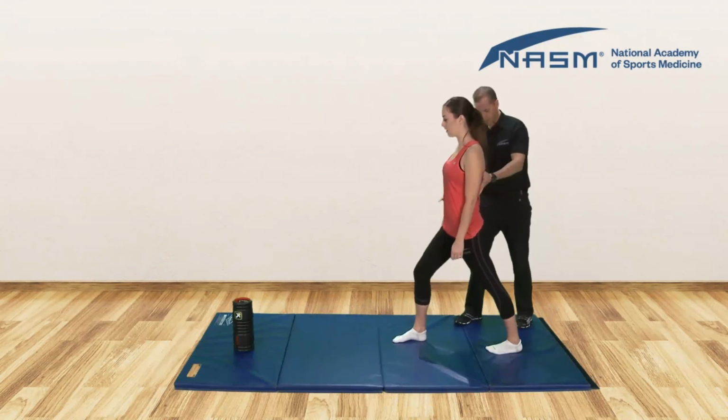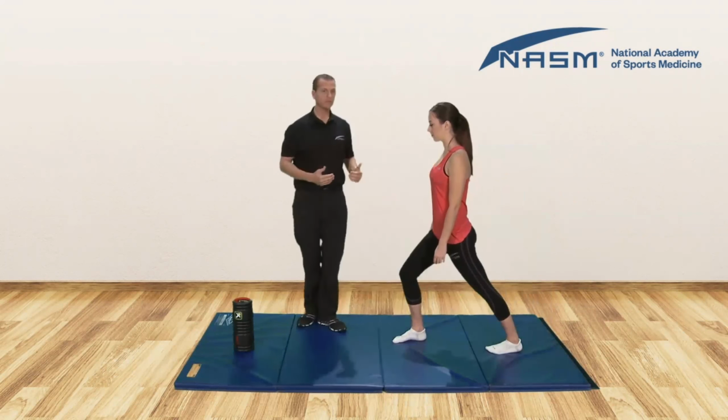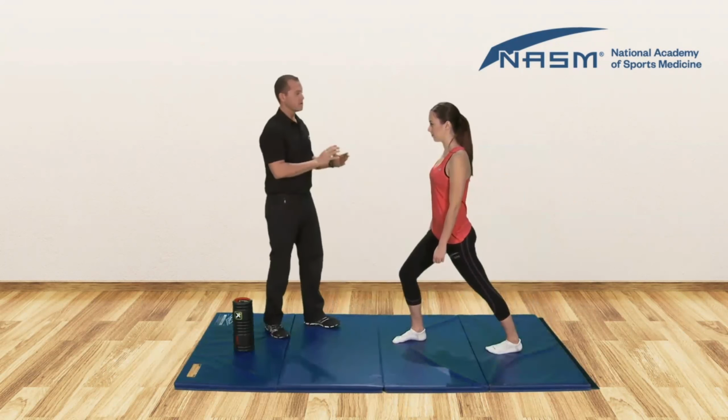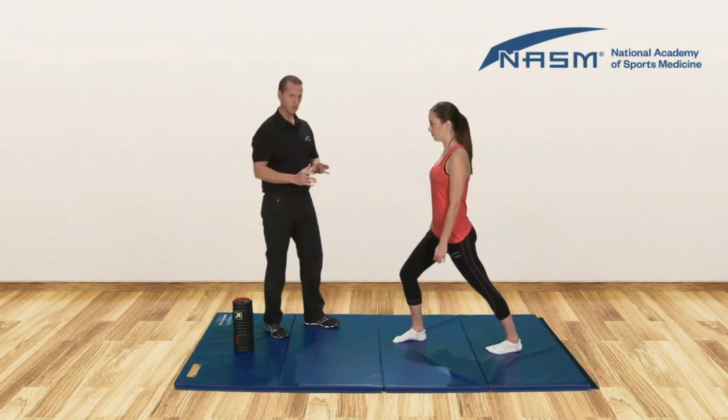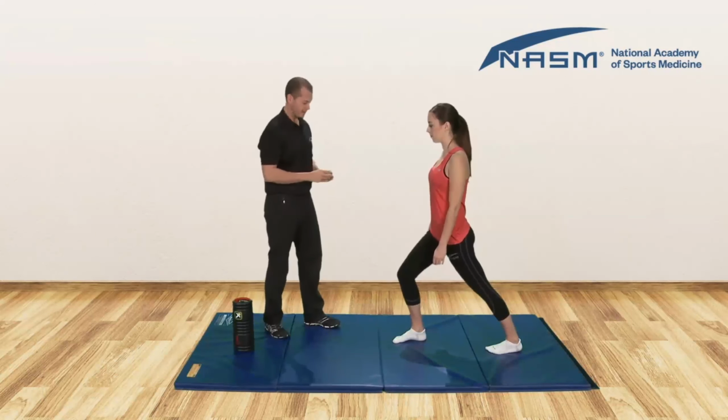Now by bending that right knee, slowly go to where you reach that first point of tension, and then you're going to hold for 20 to 30 seconds. And remember, a static stretch is not supposed to hurt. There may be some discomfort at that end range, but it should not be painful. After that 30 seconds, you would repeat the same thing on the other side.